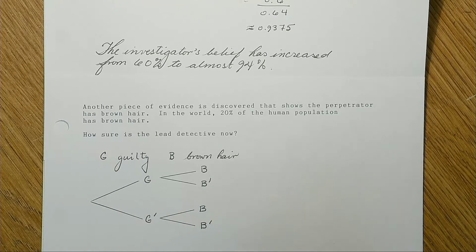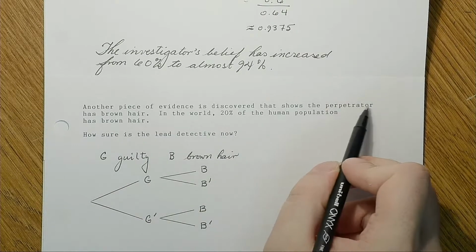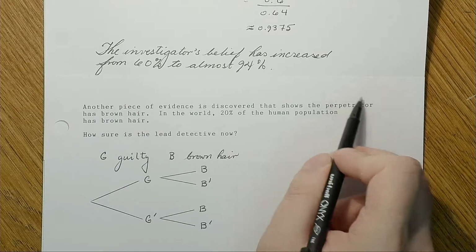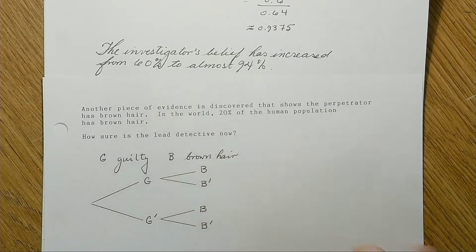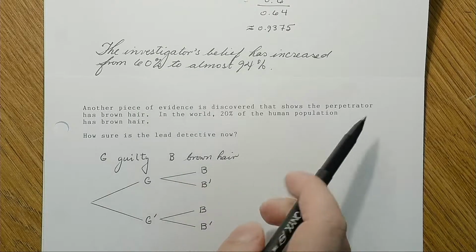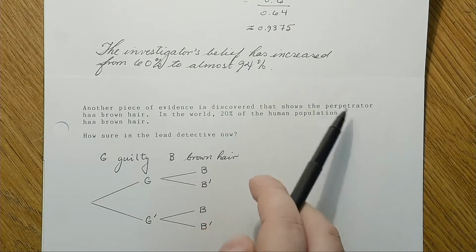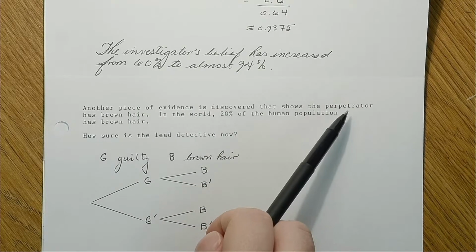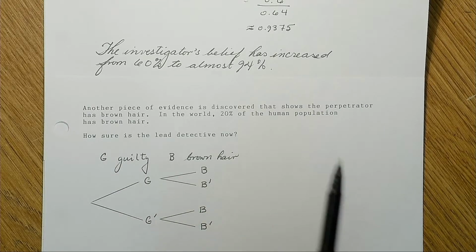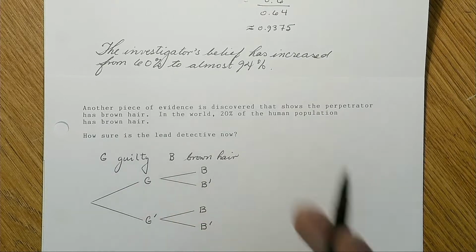Are we assuming that the suspect has brown hair? Well, the perpetrator, this is the one that actually committed the crime, has brown hair. Now, that means that if the person is the perpetrator is guilty of the crime, then yes, they would also have it as well.